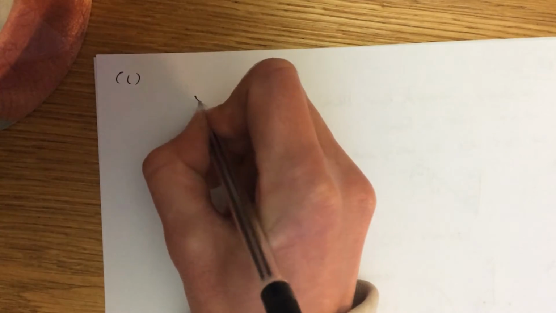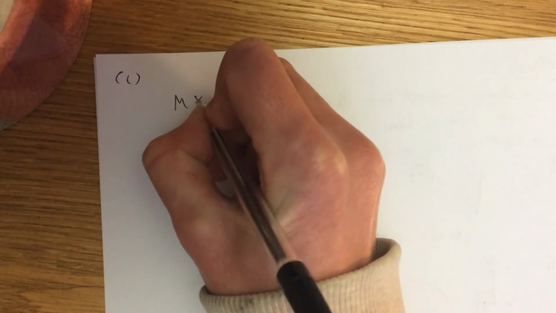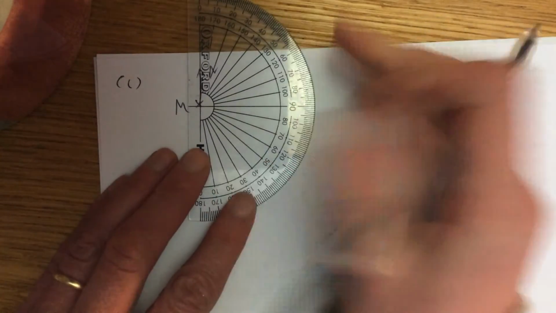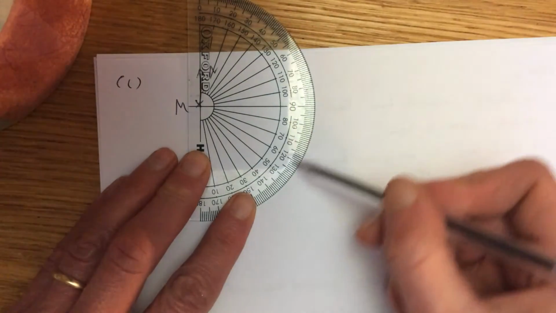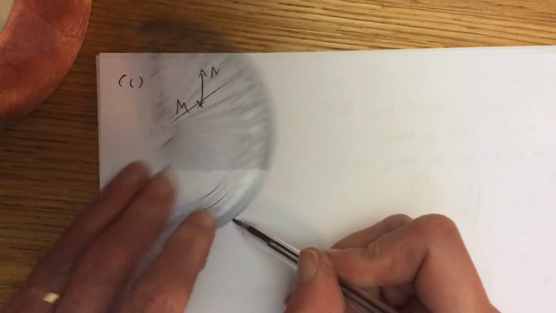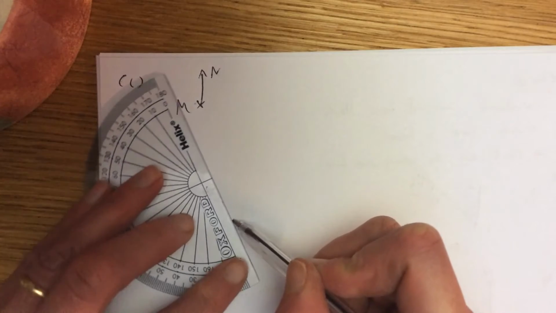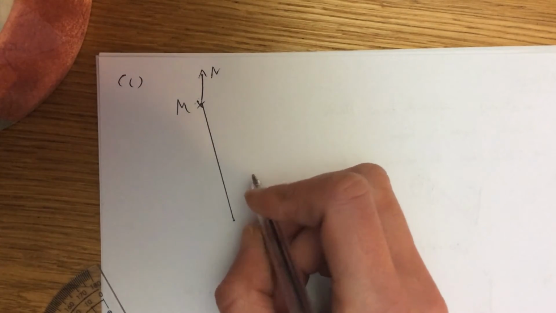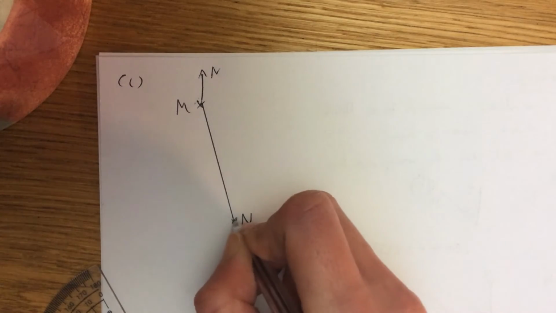So part C. Mark M on your page. So there's my spot M. And the bearing is 163. So where's my north line in? So put the protractor on. 0 is on the outside. Go round to 163, which is here, and join it up. And this is bringing you to M, down here somewhere. You will make yours to be 6 centimetres.